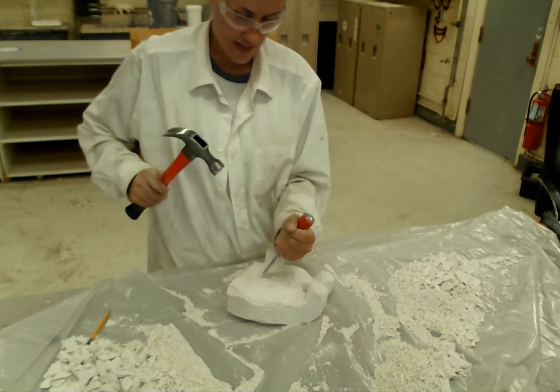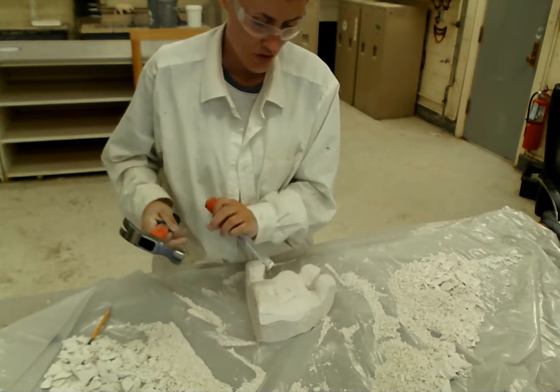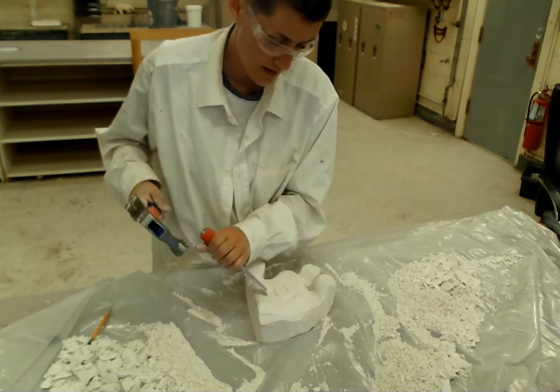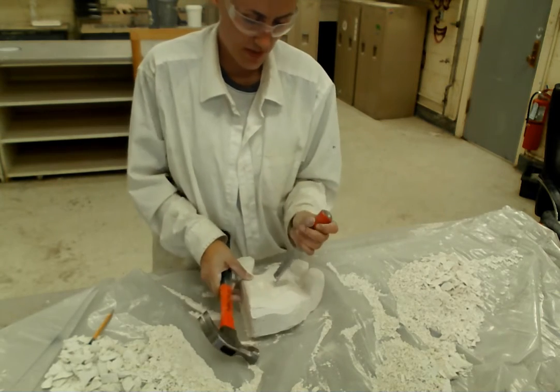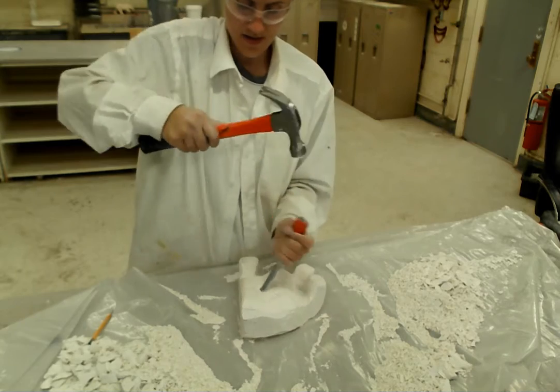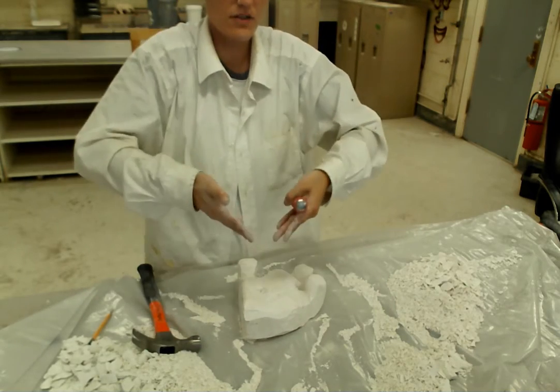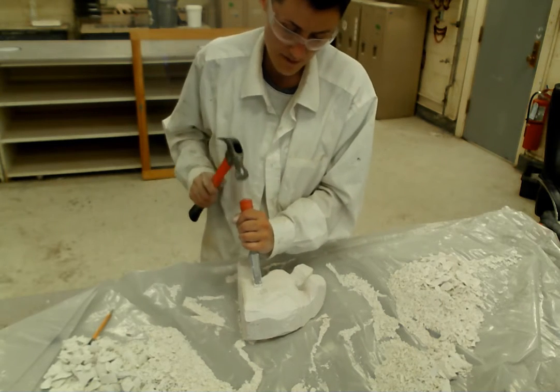It's basically like digging a hole, where I'm chopping first from one side, just lodging my chisel, and then chopping from the other. Kind of wedging under the material until I finally have a little hole I can work my way down into.